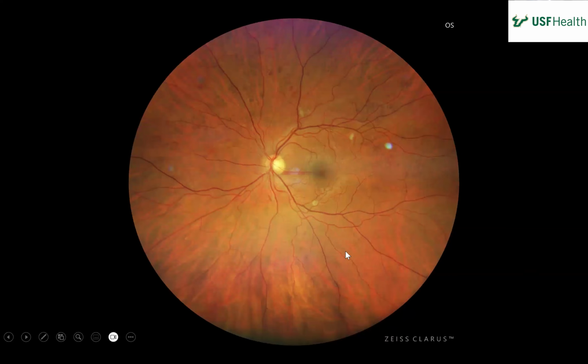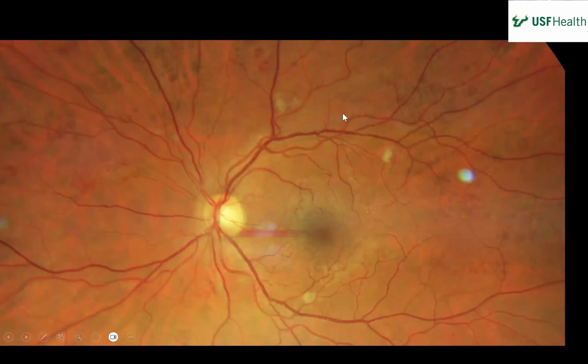So this is a color fundus photo of the left eye. Again, the media looks clear. The nerve looks otherwise unremarkable. The macula is unremarkable too. I think we'll zoom in again. Again, a similar appearance, with a few dot blot hemorrhages and then areas of hyperpigmentation throughout, very similar to the right eye. Good.